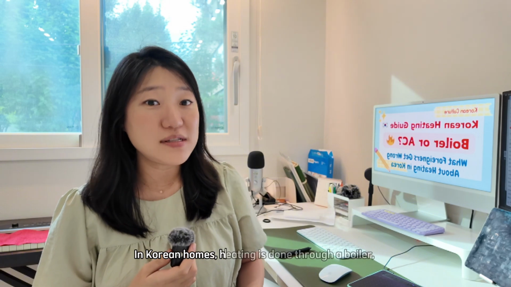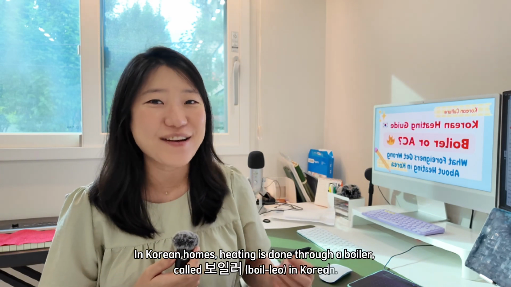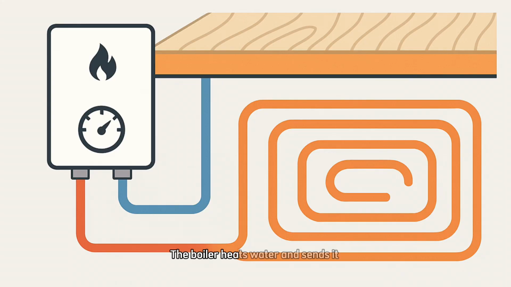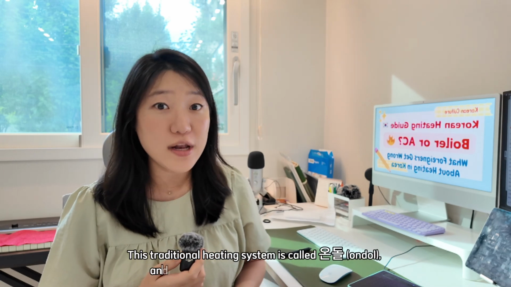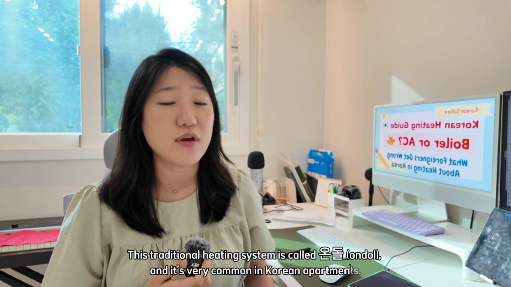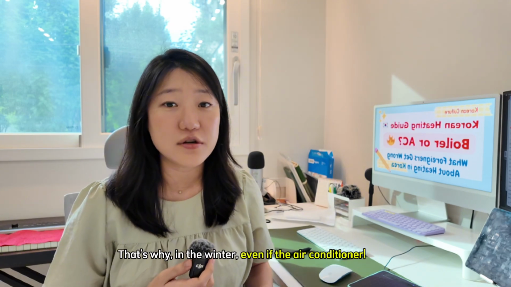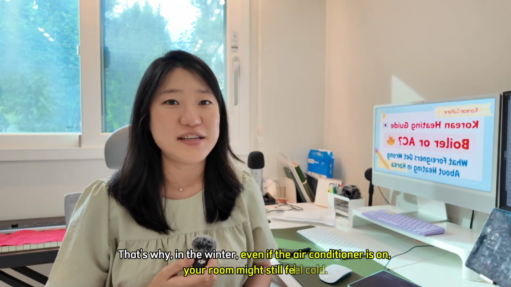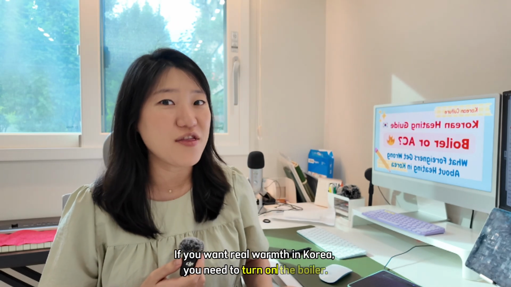In Korean homes, heating is done through a boiler, called "boiler" in Korean. The boiler heats water and sends it through the pipes under the floor. This traditional heating system is called ondol, and it's very common in Korean apartments. That's why in the winter, even if the air conditioner is on, your room might still feel cold. If you want real warmth in Korea, you need to turn on the boiler.